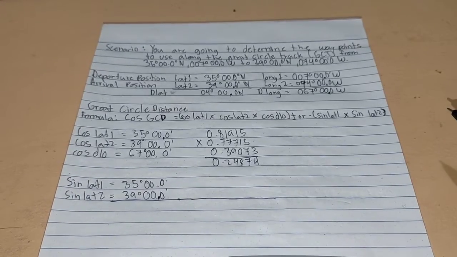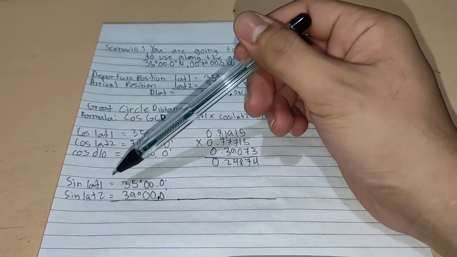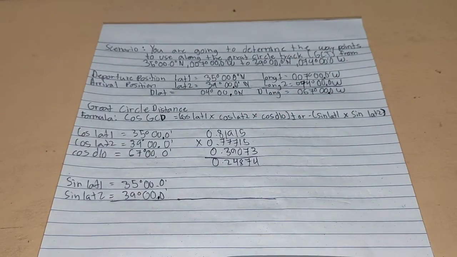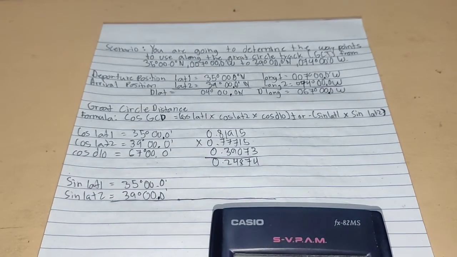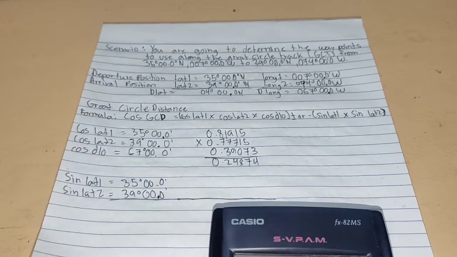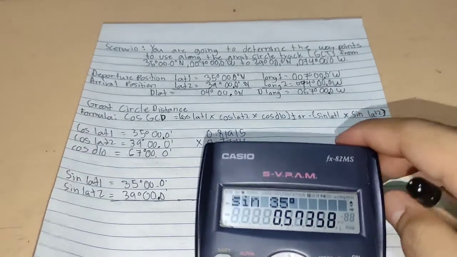Next, we are substituting the sin of latitude 1 and sin of latitude 2. Again, we are using our scientific calculator. Input sin 35 degrees, and this is the answer, 0.57358.